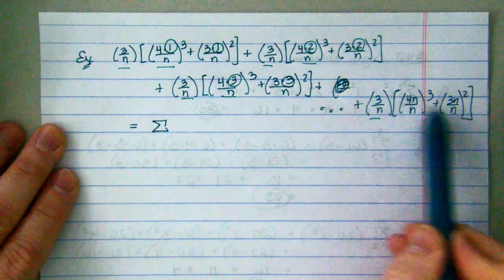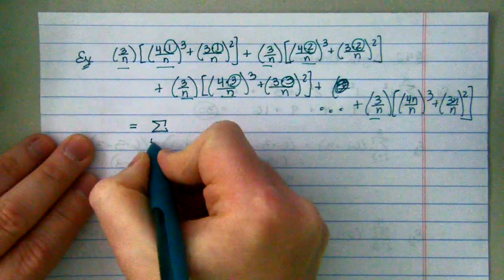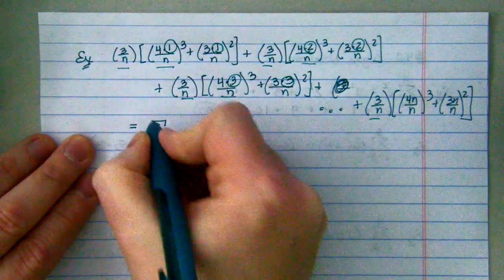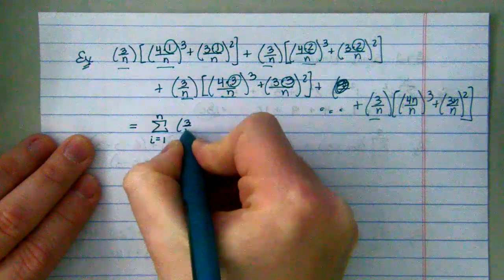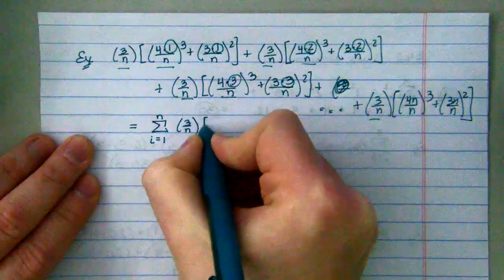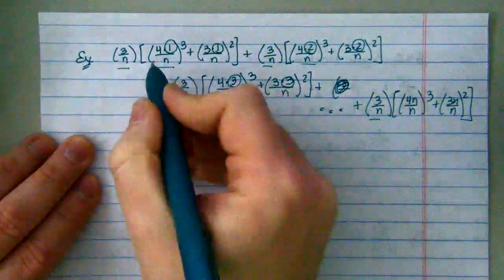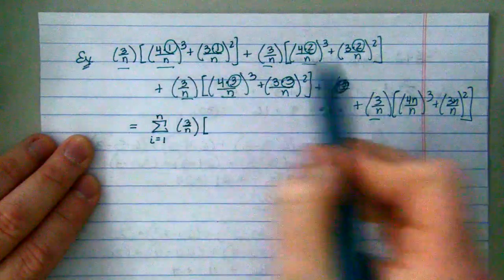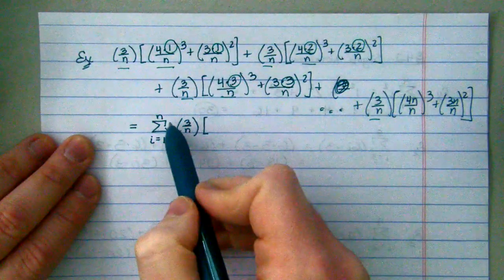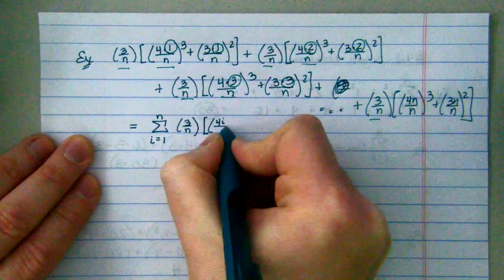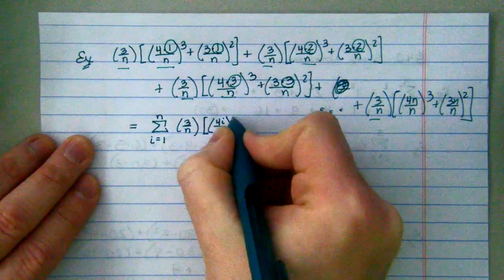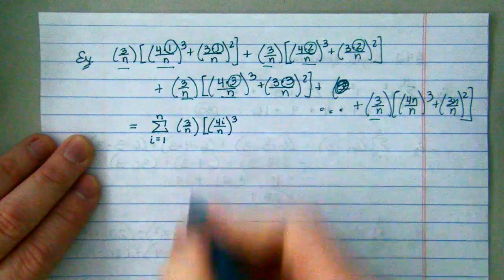I have an n for my upper limit. This is going to look like the sum as i goes from 1 to n. Every term has a 3 over n in it. And then, looks like 4 times my variable. n is not a variable, n is a constant. We're going to say 4i over n, and I'm going to cube that.